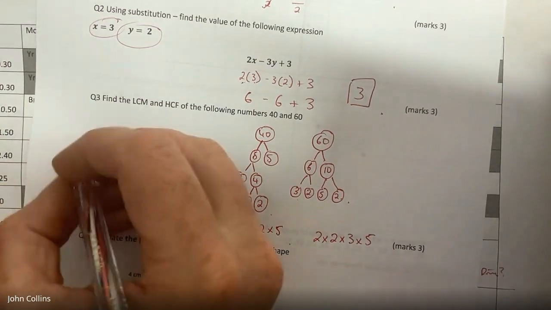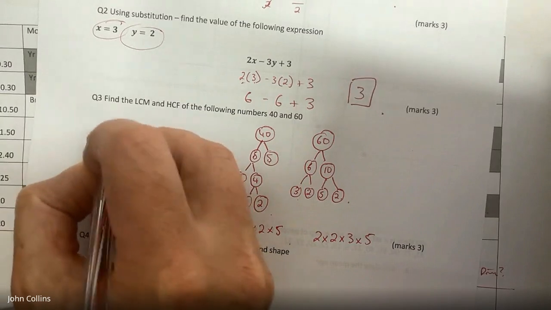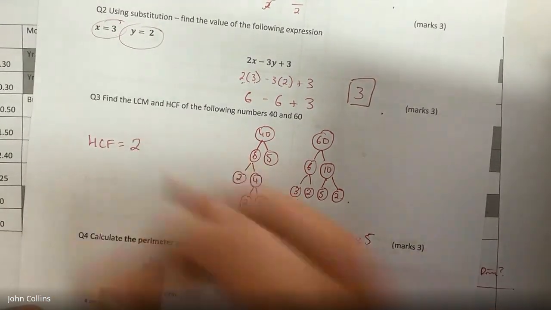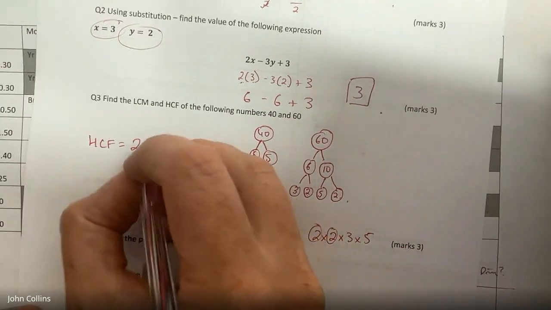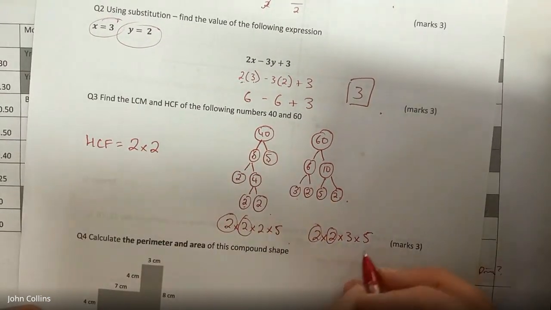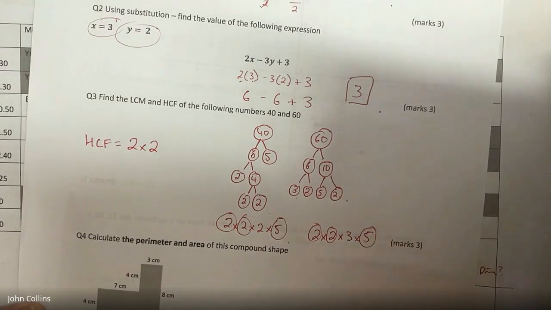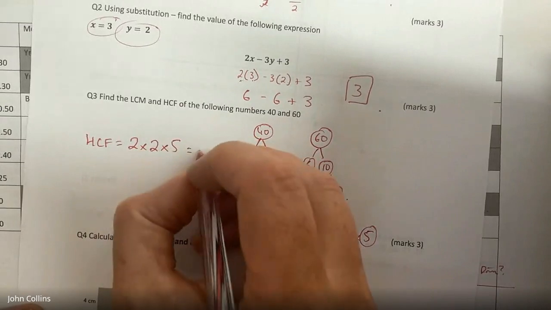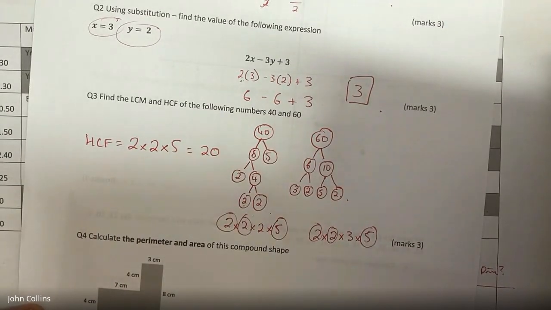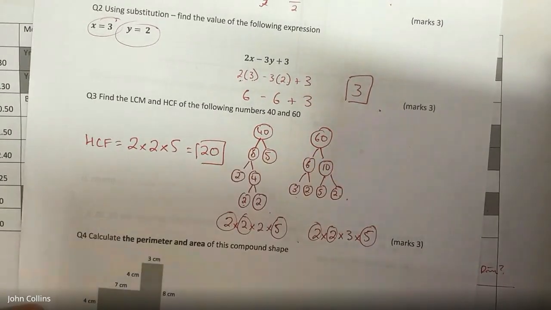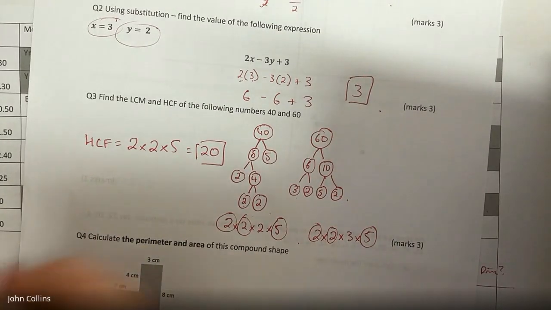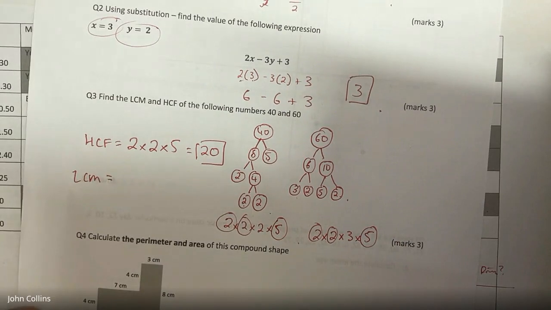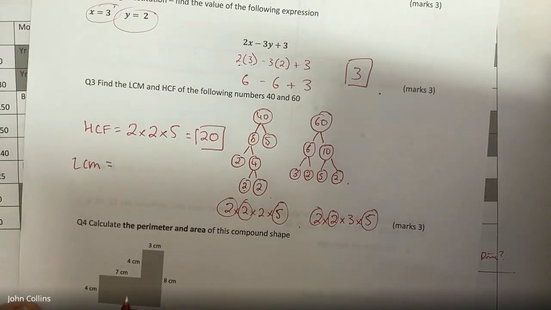I use them to find my highest common factor first. So I look at what's common in each line. There's a 2. I write it here. There's another 2. I write here times these numbers together, multiply them together. And there's a 5 as well. So 2 times 2 times 5. When I multiply that out, I get 20. That is the highest common factor. Now, a different method is fine. You don't have to use this method. Might be useful, though, to know it, because the other questions would be harder, and you probably have to use this method. Lowest common multiple, then.